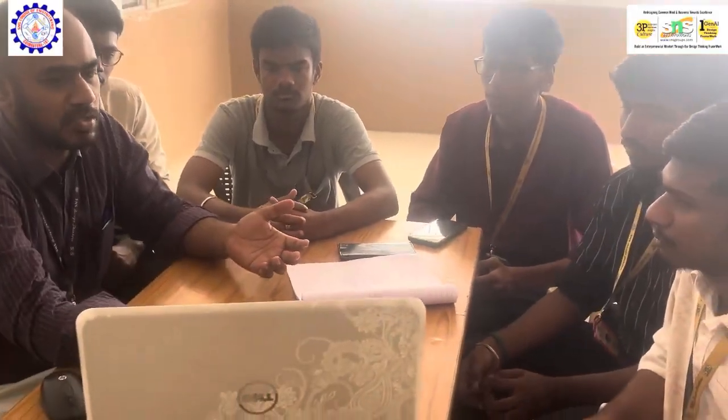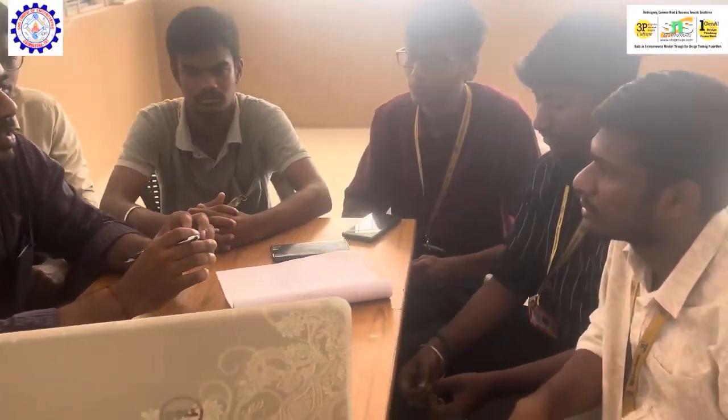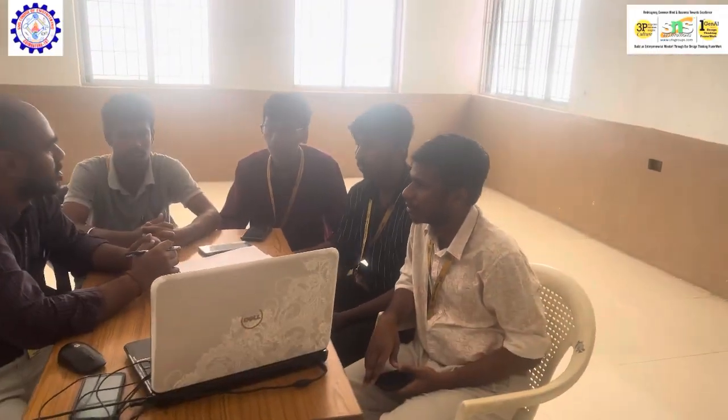Can someone say what Newton's second law is? Force is equal to mass times acceleration. Yeah, very good. Force is equal to mass times acceleration. It's a formula. I want a statement from someone. Force is equal to the rate of change of momentum. Very good. Force is equal to the rate of change of momentum.